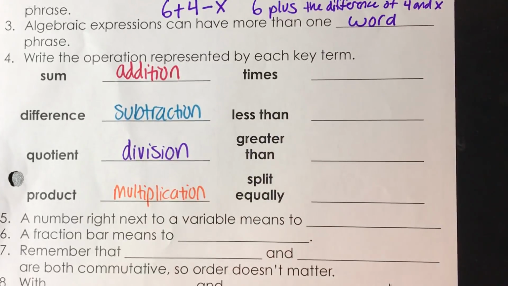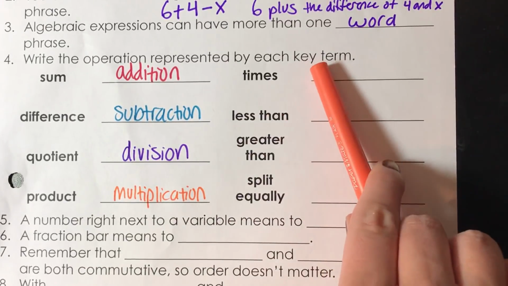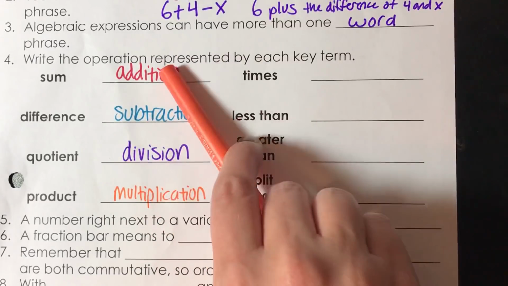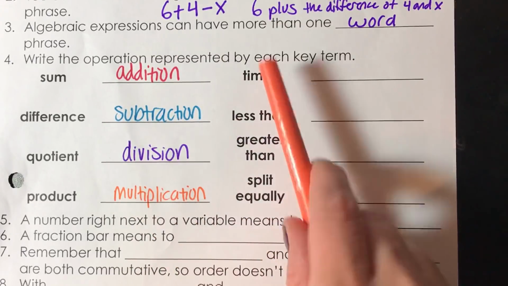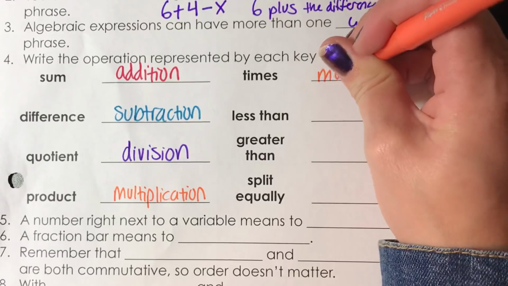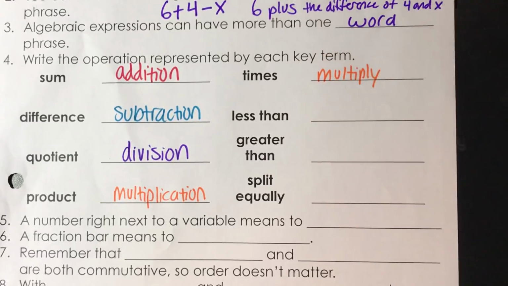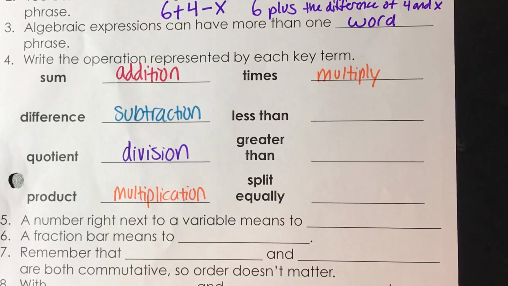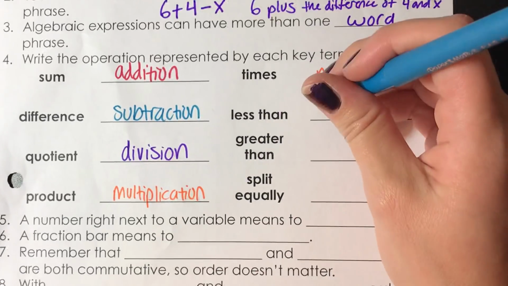And some other words that are key clue words to tell us what operation they are telling us to do. What is it they want us to do? Times, that's a key word to multiply. Less than, that is a key word to subtract.